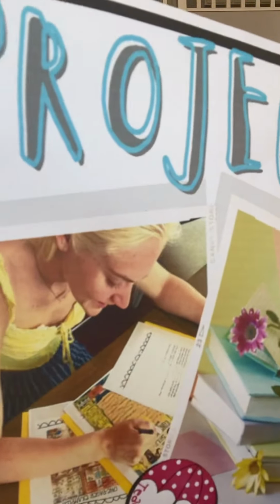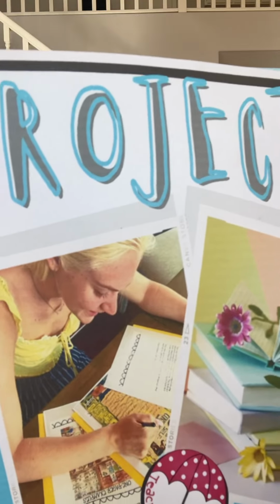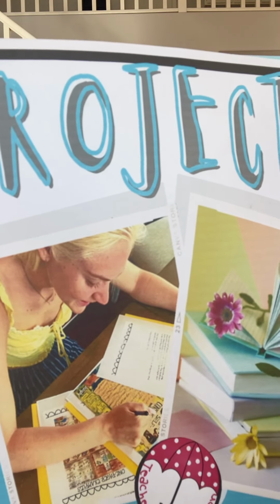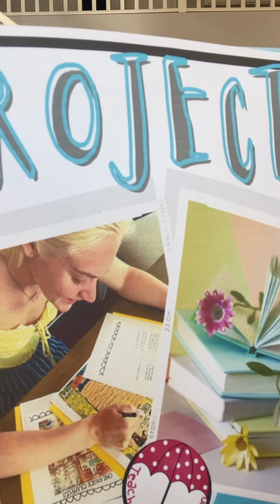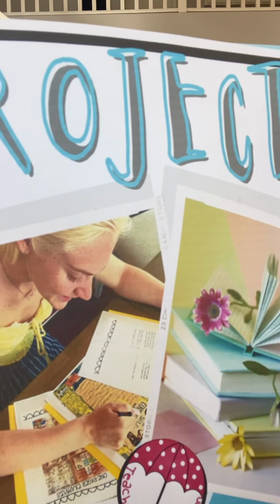Here is one from my store. As you can see, there's a girl in yellow, which matches the pages in front of her. She is creating a project, and that is a thumbnail I use for several of my products that include that project, obviously. So some basic things that you need.